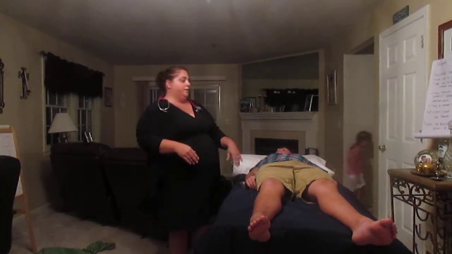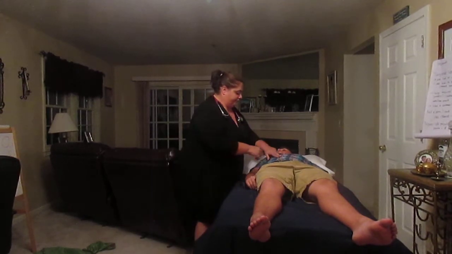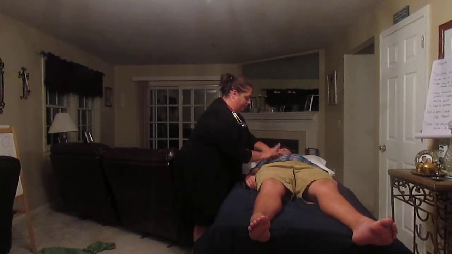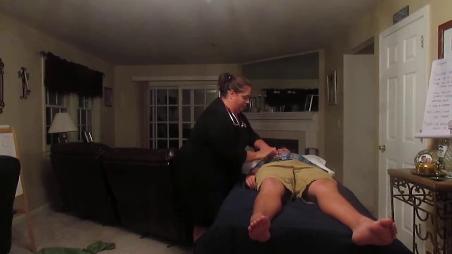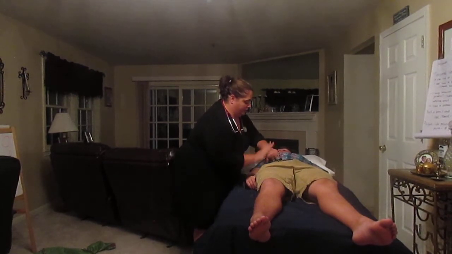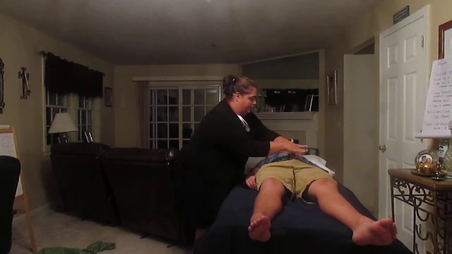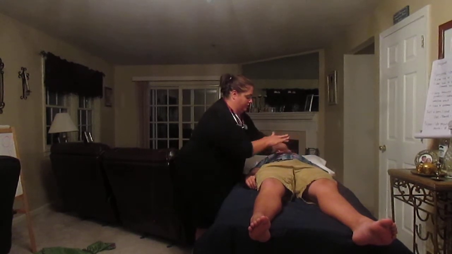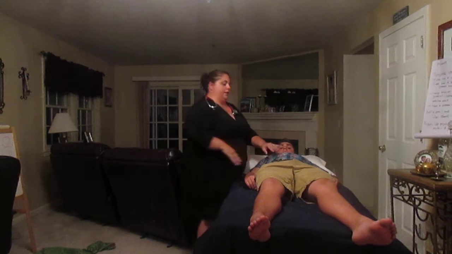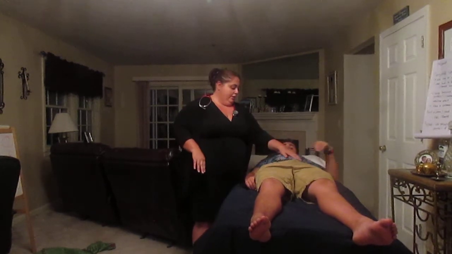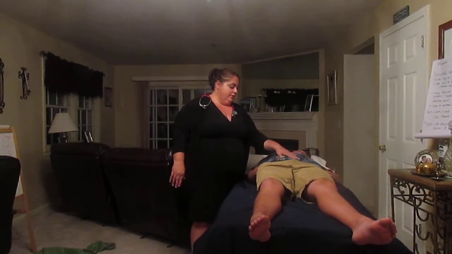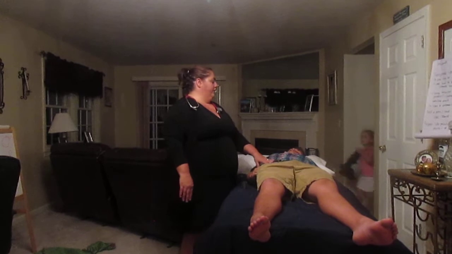Now I'm going to percuss his abdomen. And Anthony's abdomen is tympanic in his upper quadrants. In the lower quadrant, especially the left lower quadrant, there is a little dullness there, which is a normal finding.